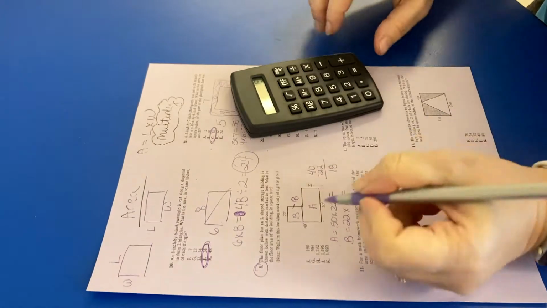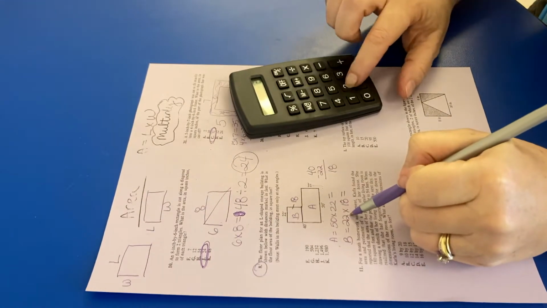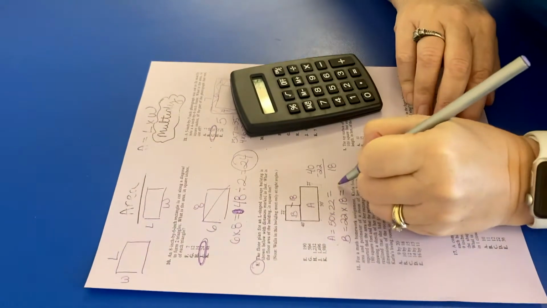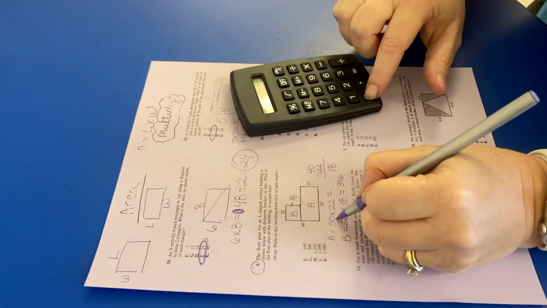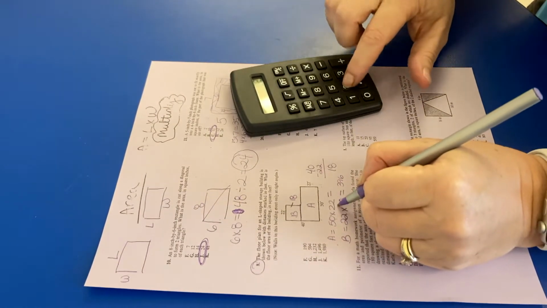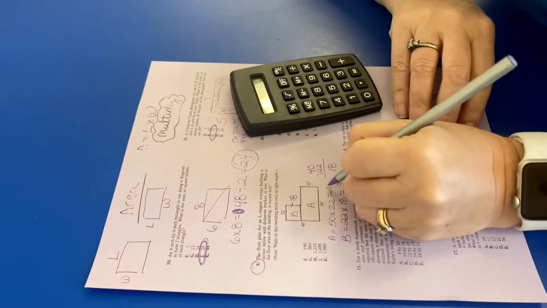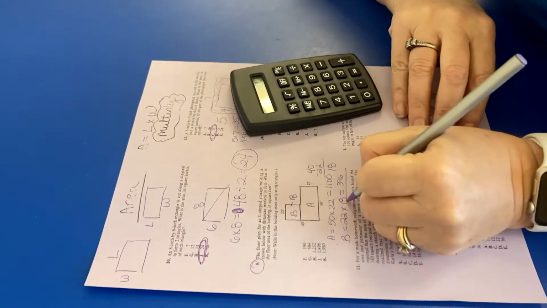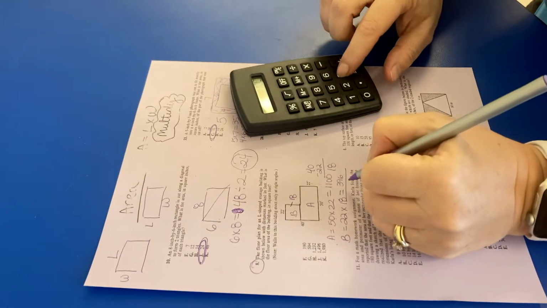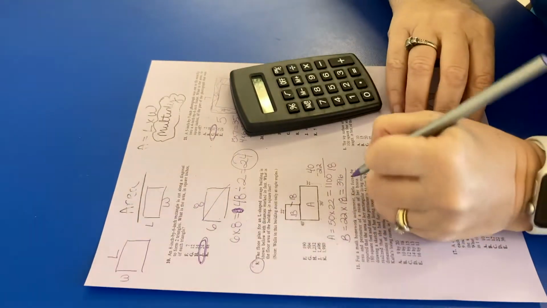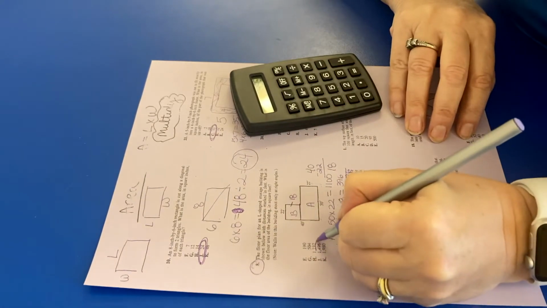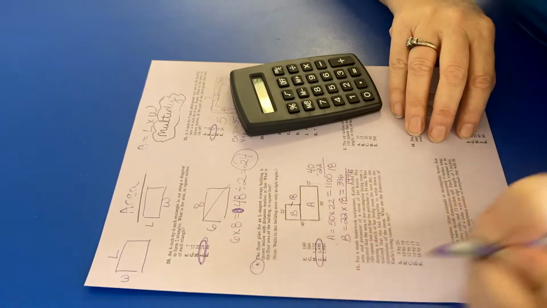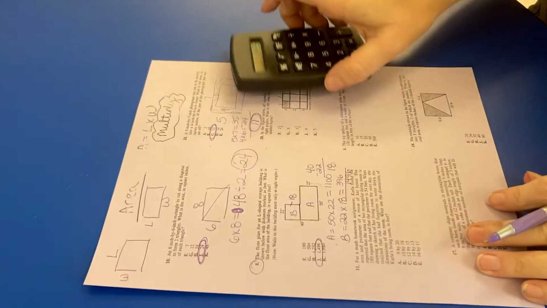Okay, so let's do those calculations. 18 times 22 equals 396. And then let's do the 50 times the 22 equals 1100. Okay, we're going to add those two up. Is 1496. Okay, so our answer is J. Okay, and that's how you do that one.